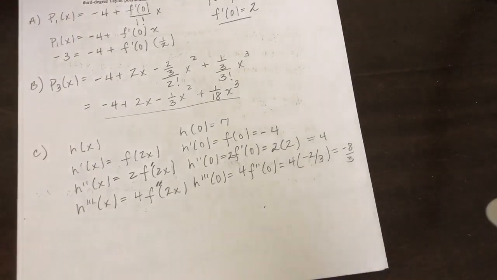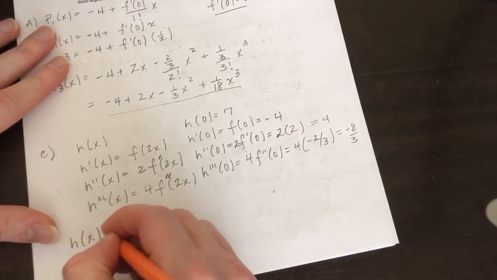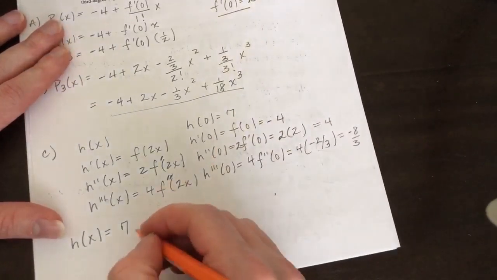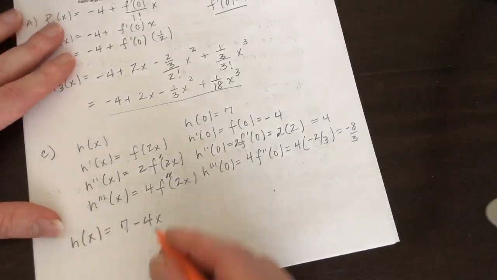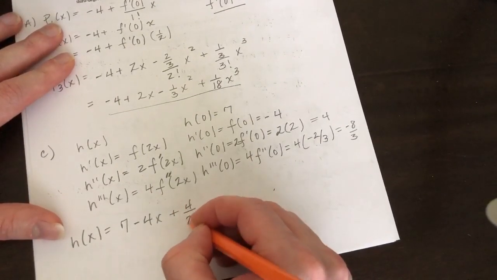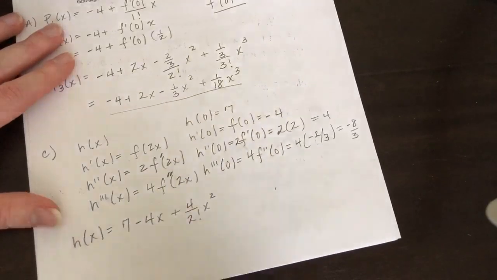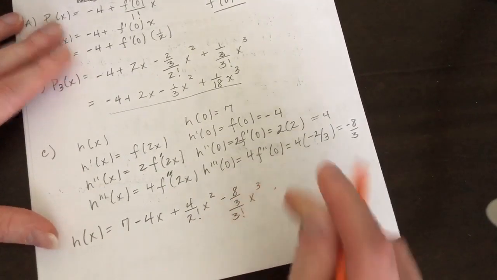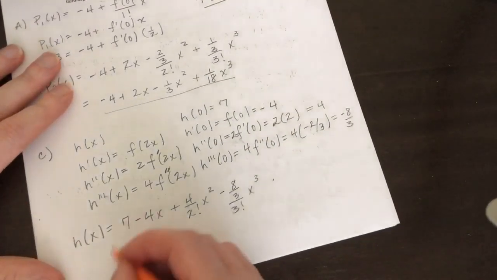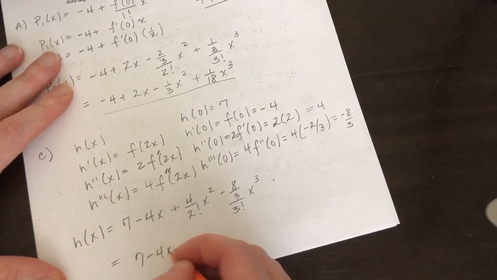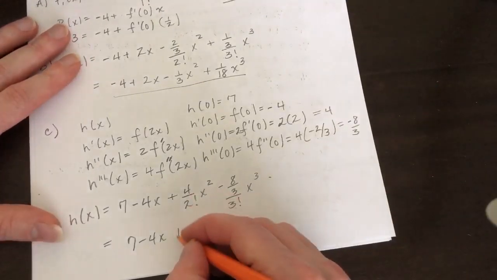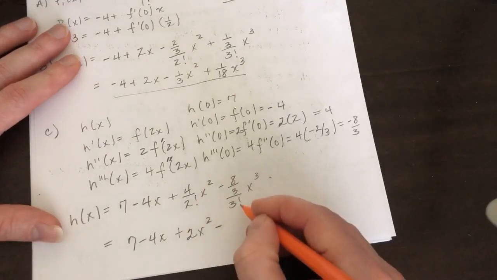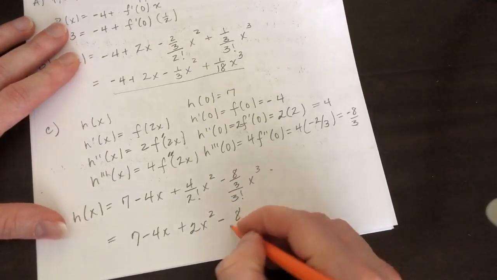Okay, so when I go to write my Taylor polynomial for h of x, like the first term, 7, minus 4x plus 4 over 2 factorial x squared minus 8/3 over 3 factorial x cubed. If you want to simplify this out, 2 factorial is 2. 3 factorial is 6.